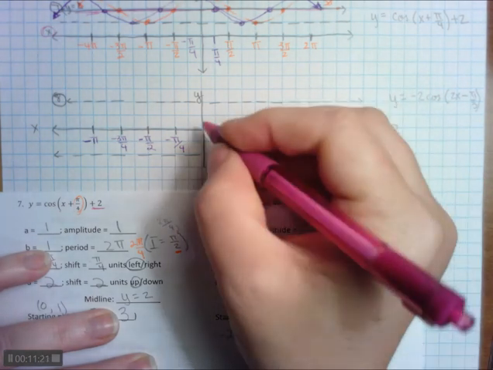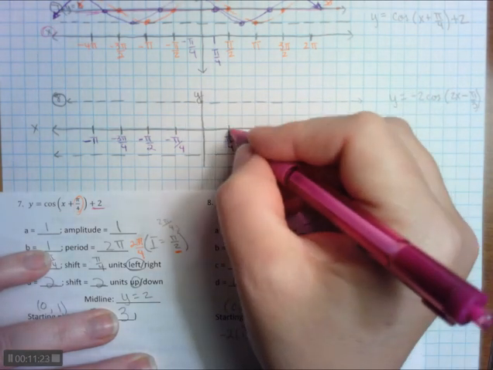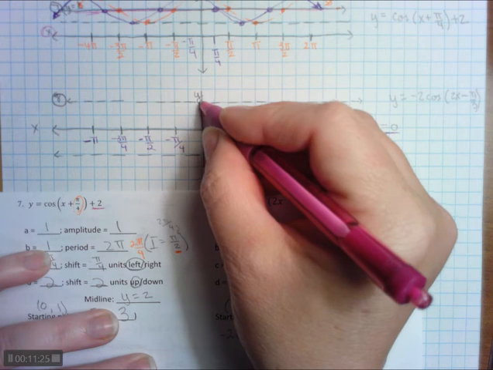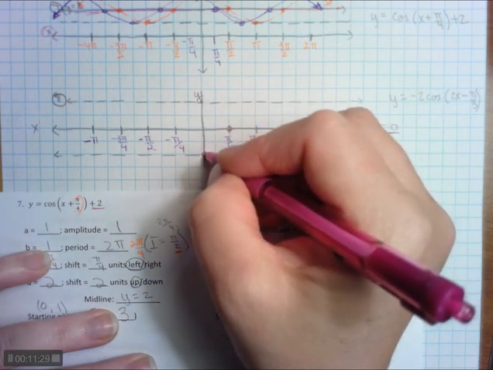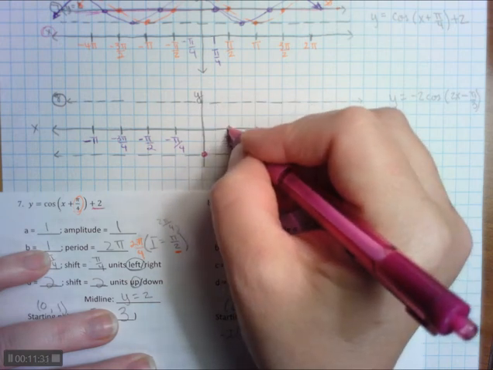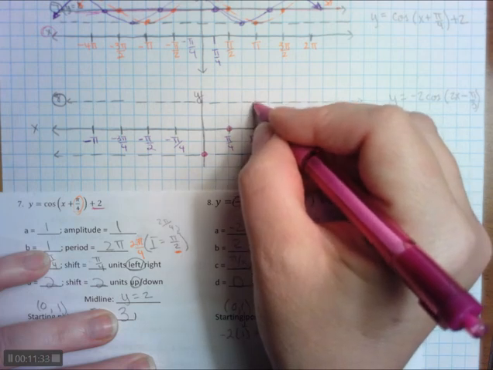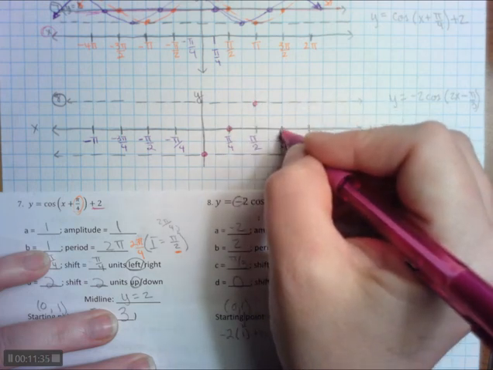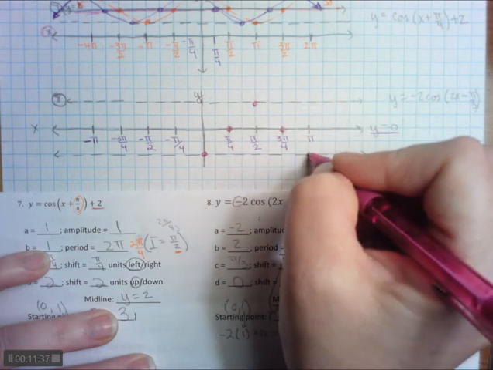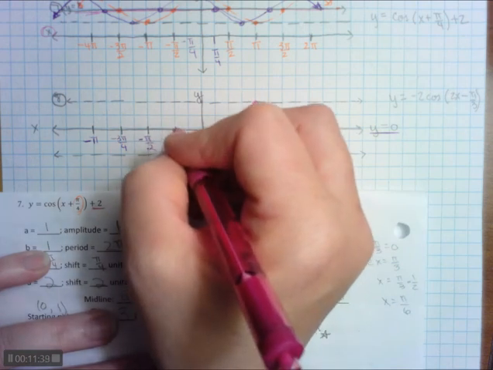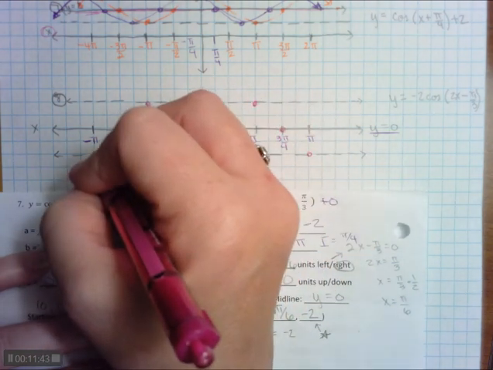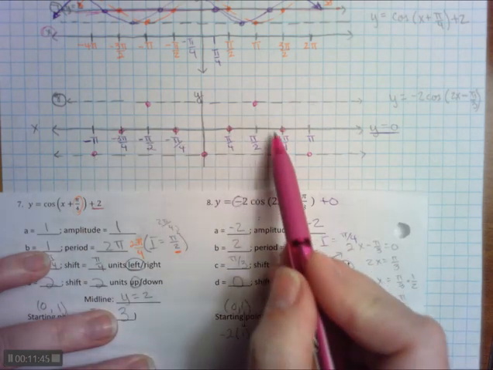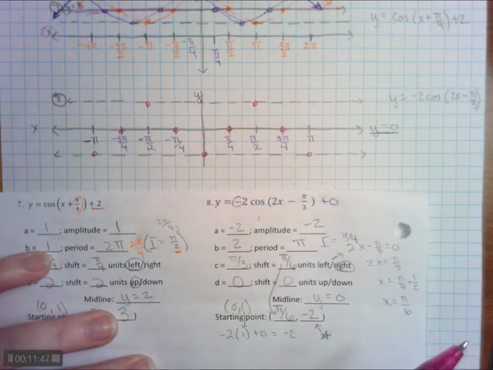Now the cosine graph would normally start up here and go to here. It's not going to start up here because it's negative, so it starts down below. Negative, up to the midline, up to the top, back to the midline, down to the bottom. Midline, top, midline, bottom. You see how they make this kind of chevron kind of look going on.